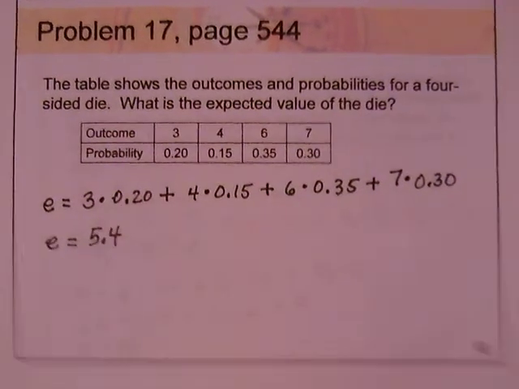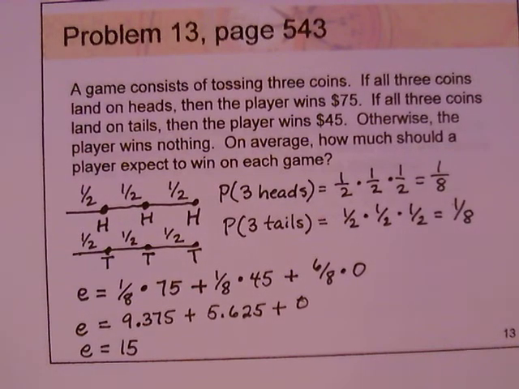All right. Take a look at problem number 13 on page 543. This is another one of those expected value problems. A game consists of tossing 3 coins. If all 3 coins land on heads, then the player wins $75. If all 3 coins land on tails, then the player wins $45. Otherwise, the player wins nothing. On average, how much should a player expect to win on each game?